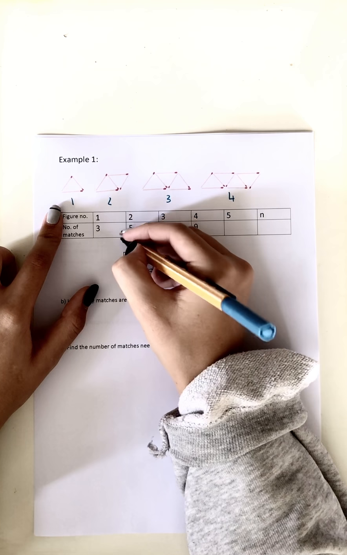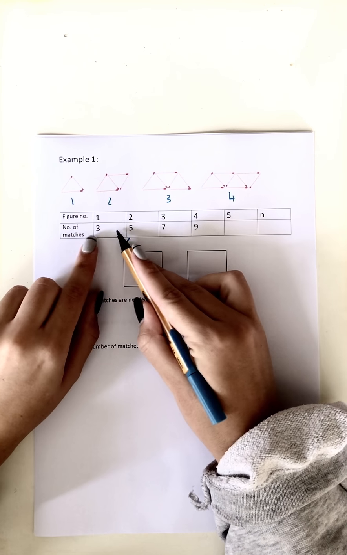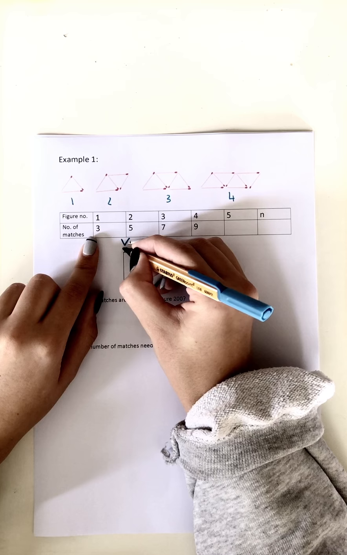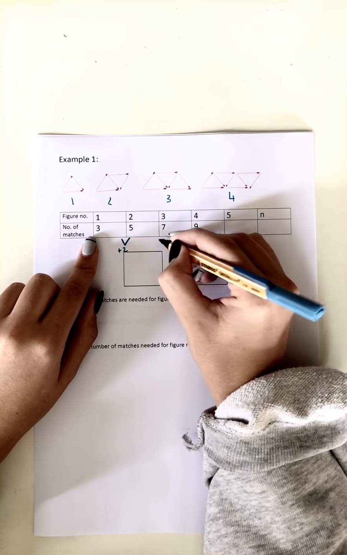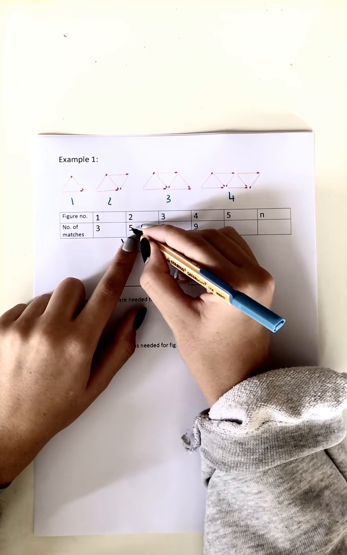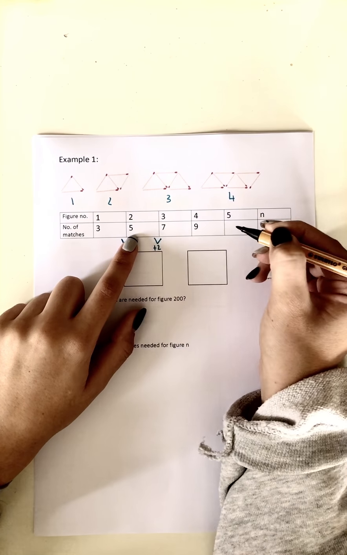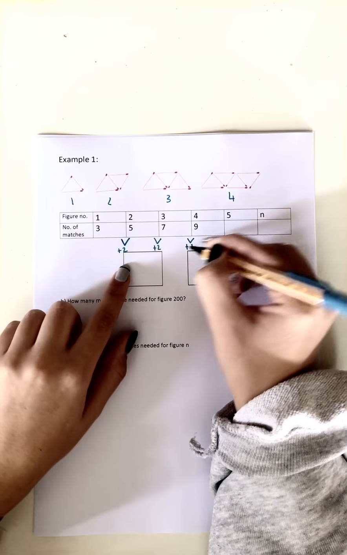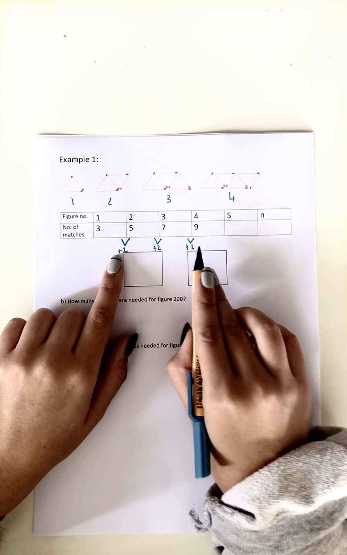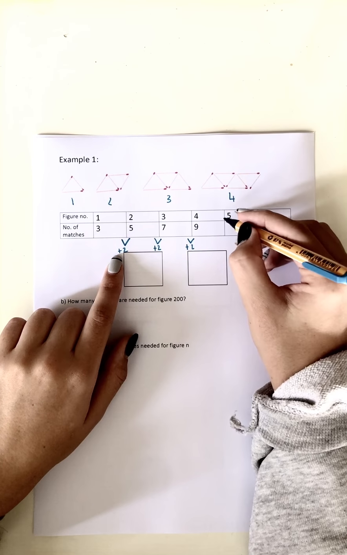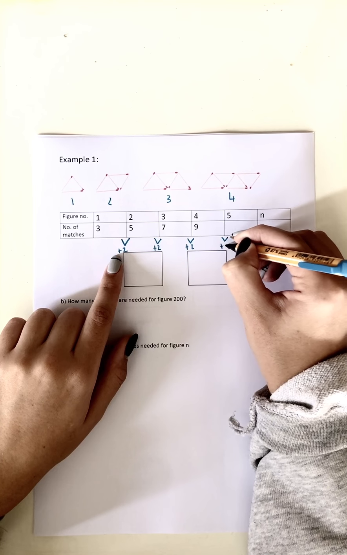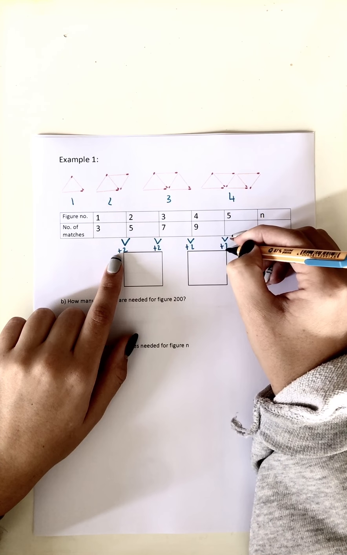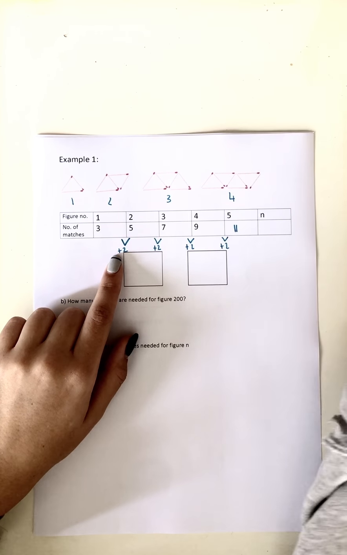Okay, so if we take 5 minus 3, that gives us 2. If we take 7 minus 5, that gives us 2. If we take 9 minus 7, that gives us 2. So there's a constant difference of 2. Okay? So if we go to figure 5, all we need to do is add 2. So 9 plus 2 gives me 11.